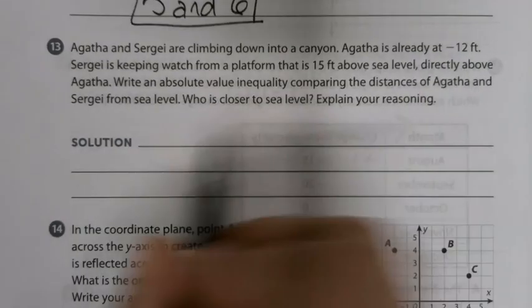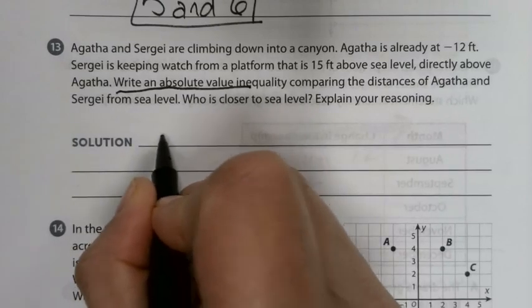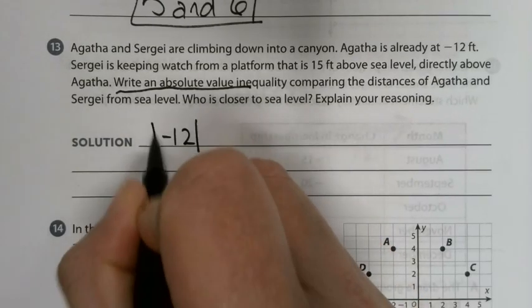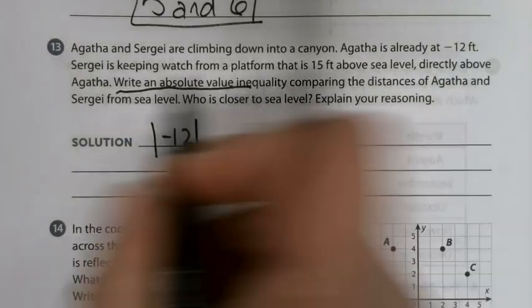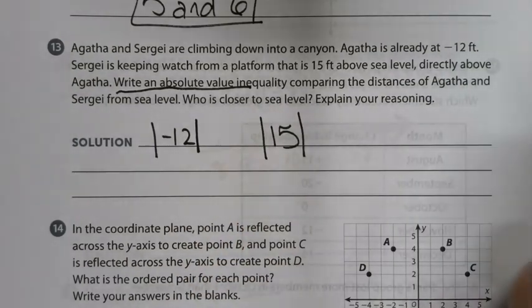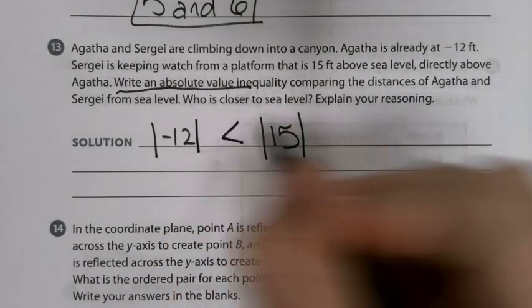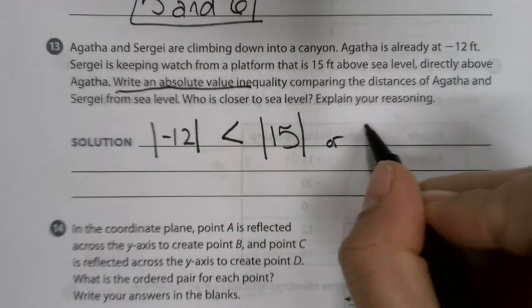All right, well, it said write an absolute value inequality. So Agatha is at -12 absolute value, and Sergi is 15 absolute value. Which one has a greater absolute value? It would be 15. Or you could have done 15 on this side.